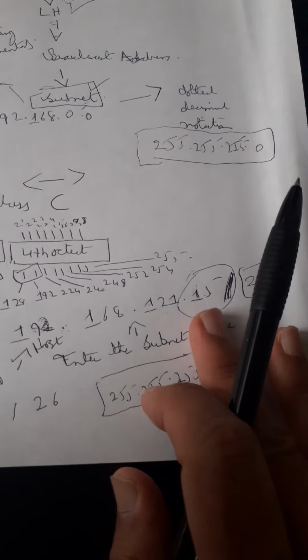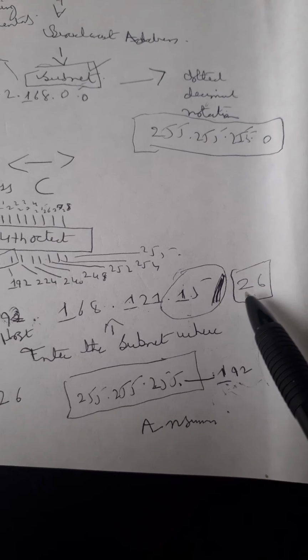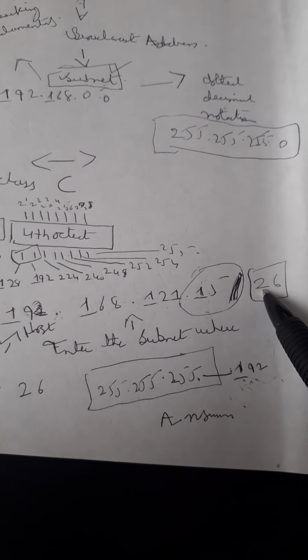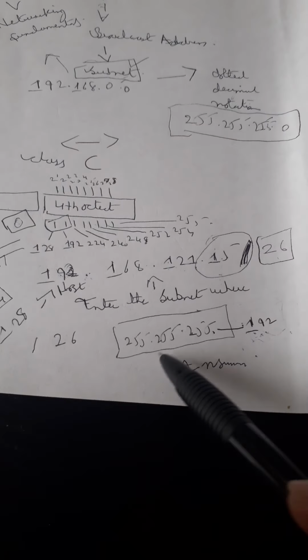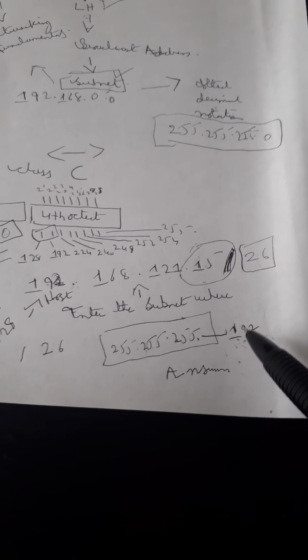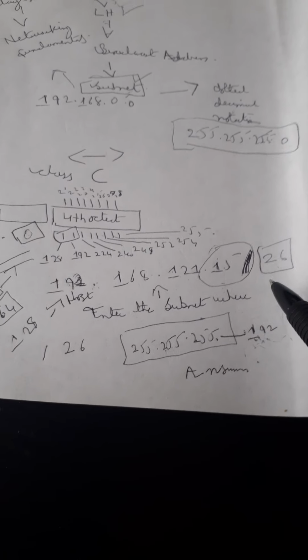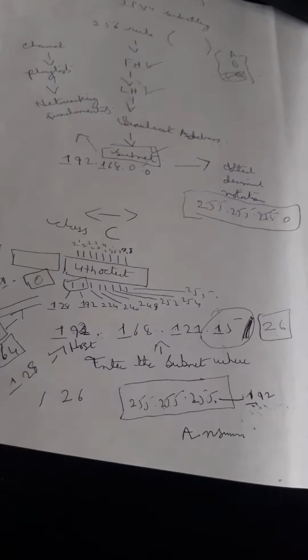So supposedly, the mask is /26 in dotted decimal notation. So that's going to come up to 192. /26, so how does /26 work? I will show you.